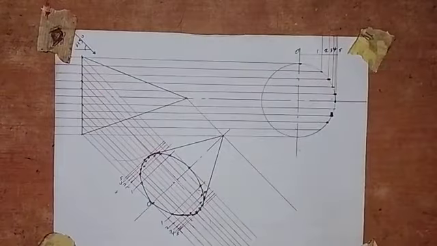All right, so this is the auxiliary plan as shown to us in the diagram there in the textbook. It's as simple as I've done it here.